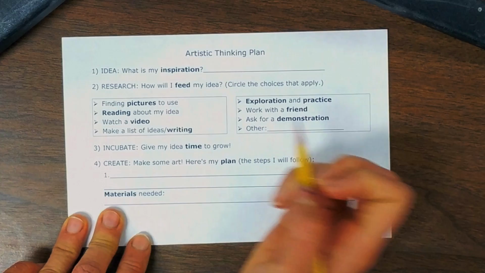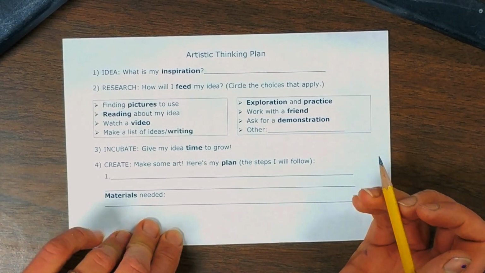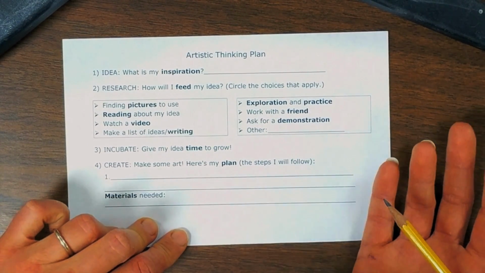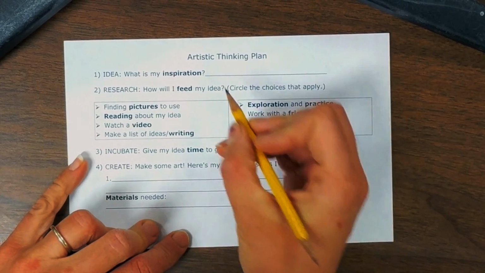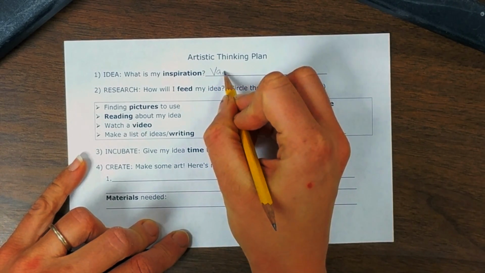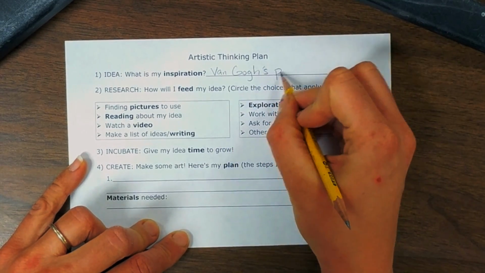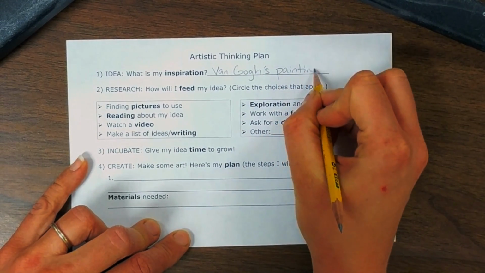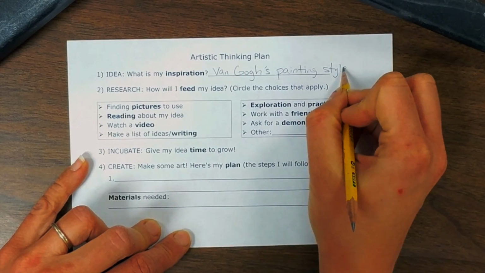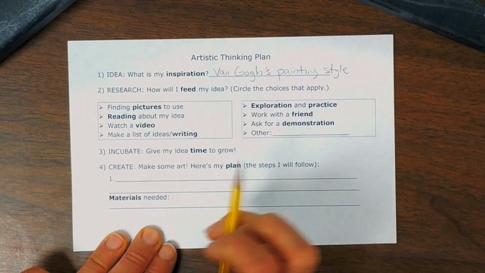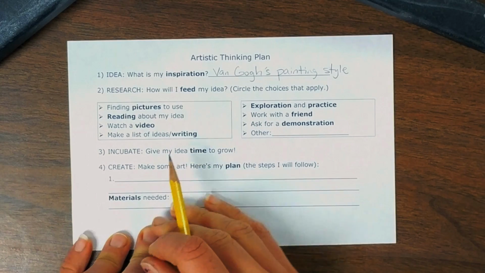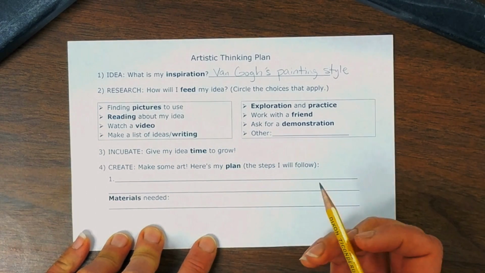So my inspiration for number one says idea. What is my inspiration? So for that, I would write down something about Van Gogh or how he puts paint down. So I'm going to write down Van Gogh's painting style. And that's pretty straightforward. So you're just going to write down what your idea is, what you are inspired by.